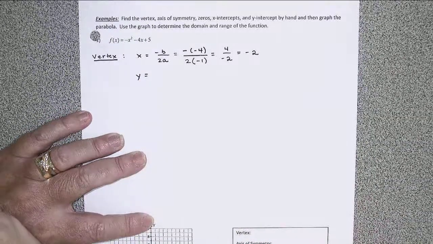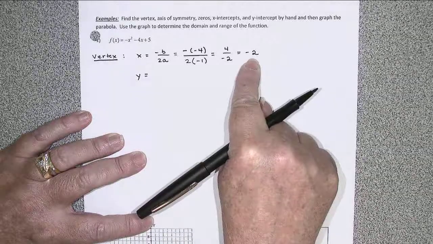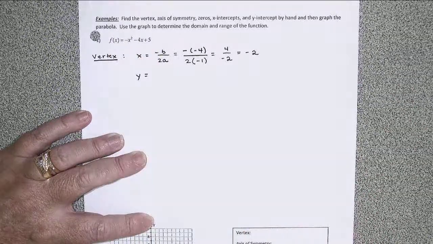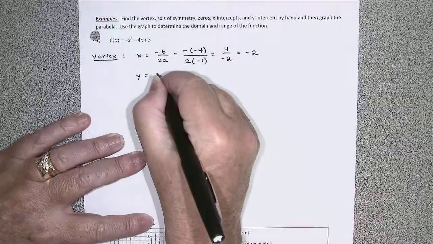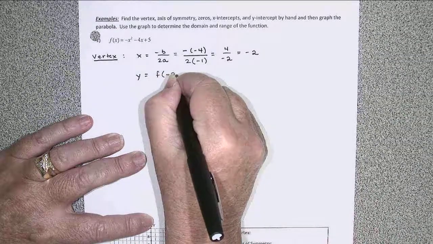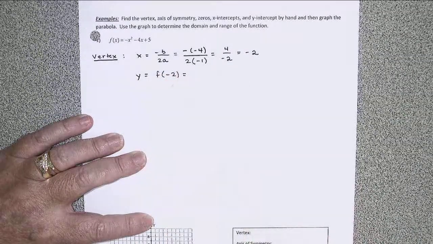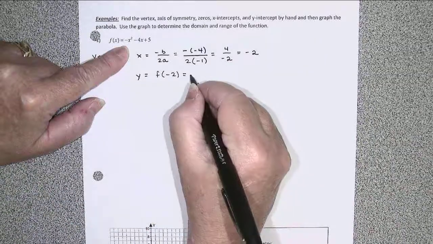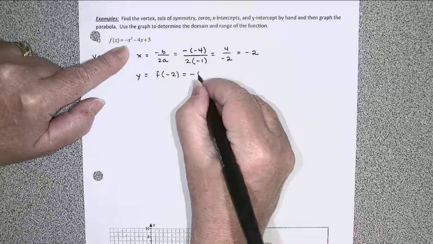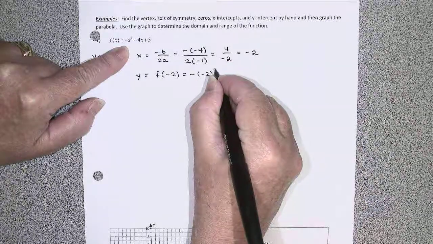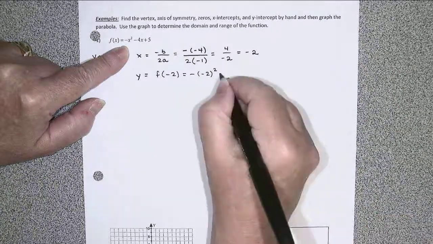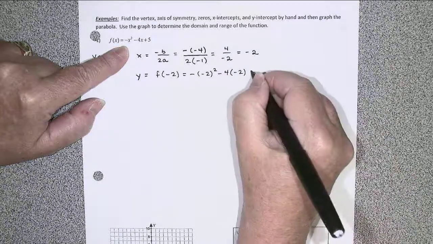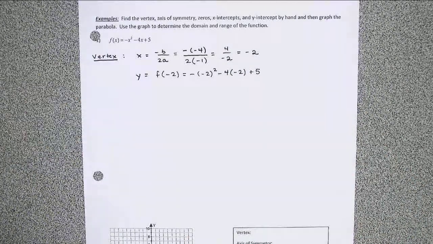To get the y value of my vertex, I'm going to take that negative 2 and plug it back in for the x in the original equation. In other words, I'm going to find f of negative 2. When I do that, I'm going to get a minus sign, and then in parentheses, negative 2 squared, subtract 4 times negative 2, plus 5.